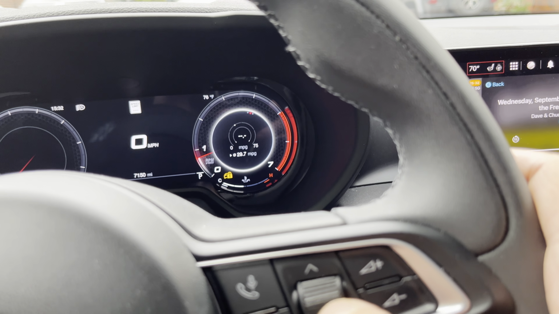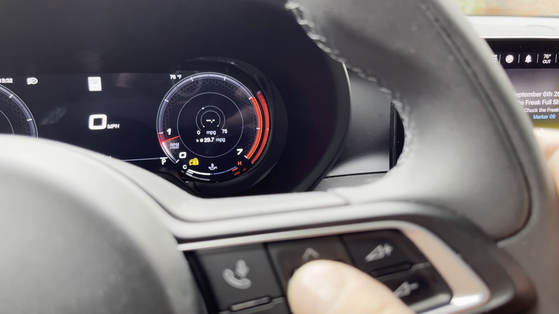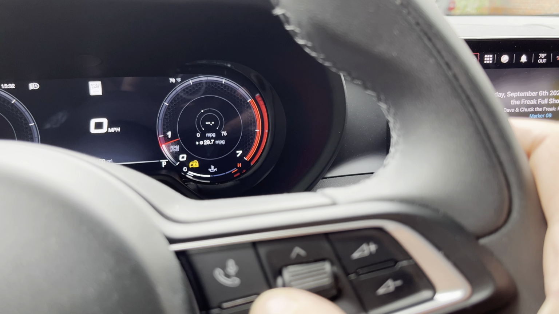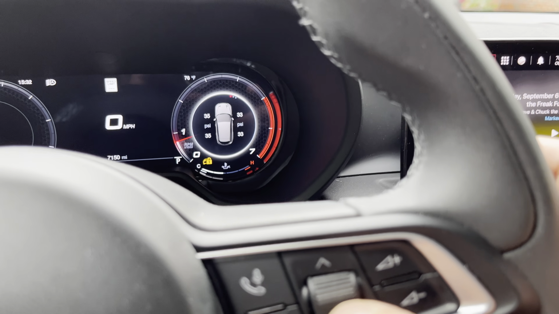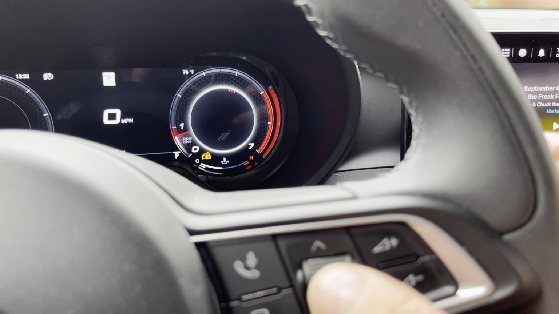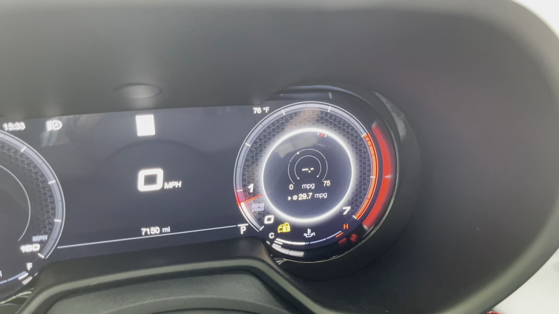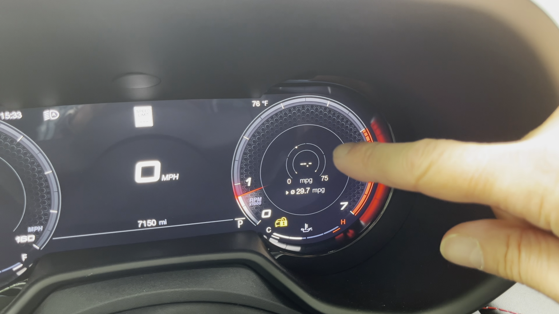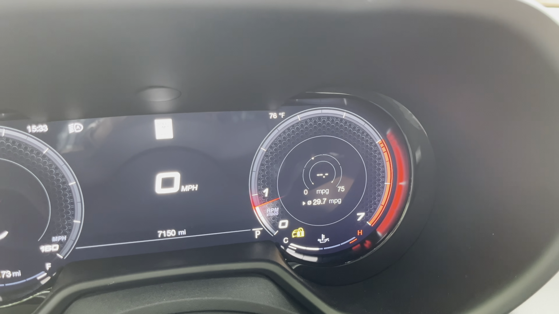So if we turn the wheel 1 time, then we're going to see here the average fuel consumption and also the current fuel consumption. If you turn it 1 more time, it's actually showing here the tire pressure. But we are interested in looking at the fuel consumption, so we're going to turn it some more until we see this here. So now on the top part here we see the current fuel consumption.